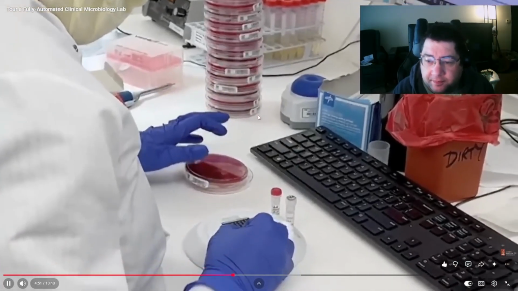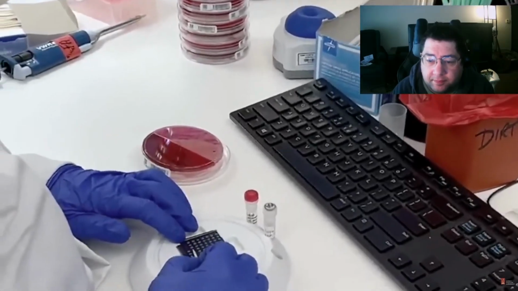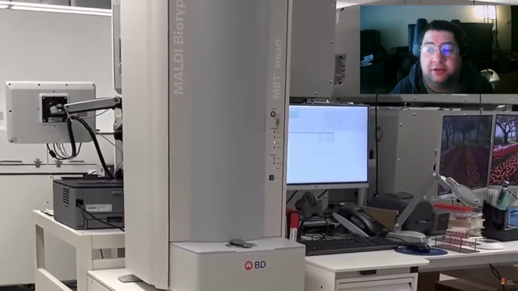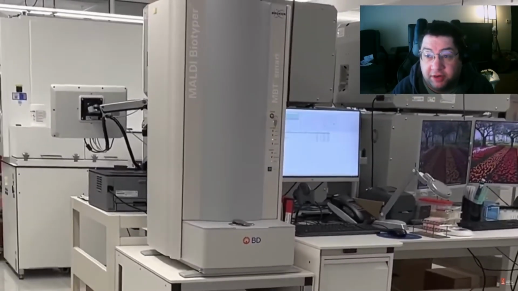Profile of the isolated colony. This profile is then matched against a reference database to allow identification of the bacteria species. One of them, I'm assuming.